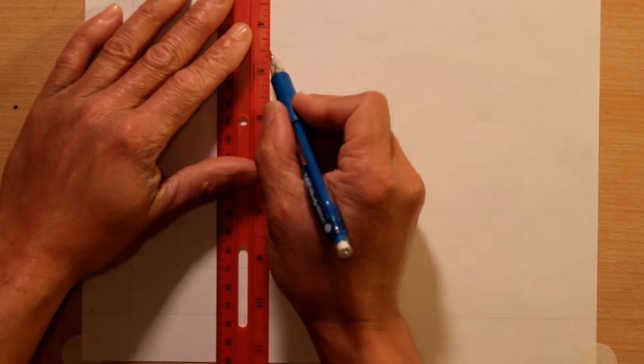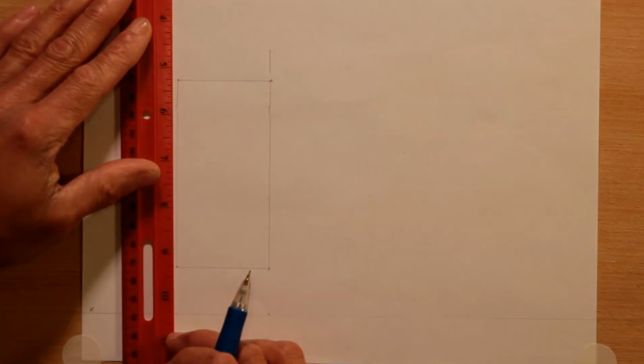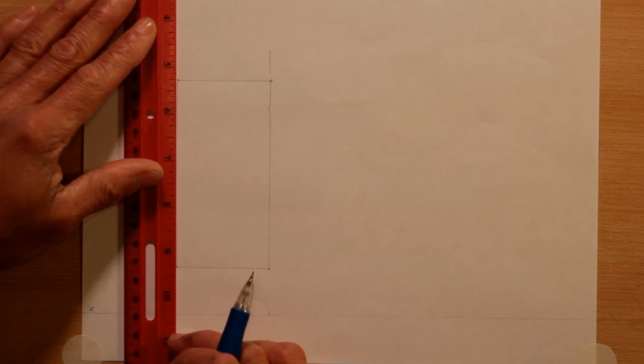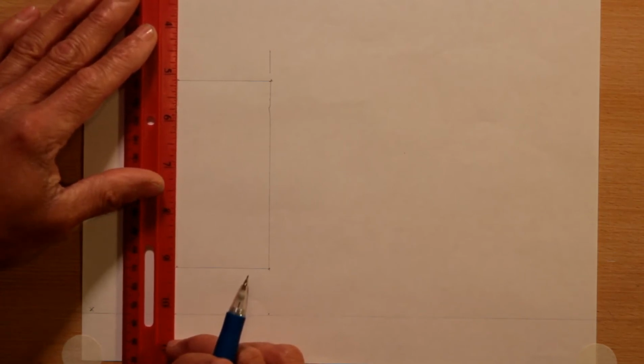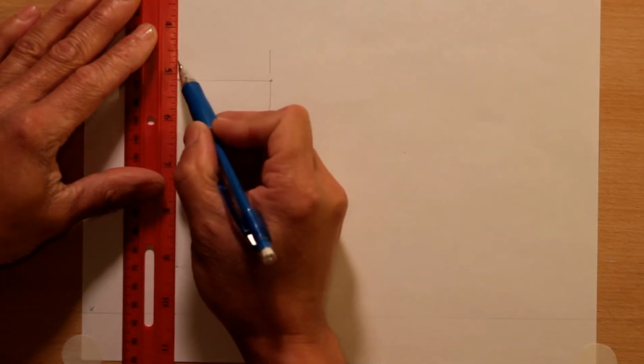Place your ruler on the vertical edge of your rectangle and draw a 1/2 inch line 1/8 of an inch above your piece. Give yourself a tick mark in the middle of your 1/2 inch line. Repeat this action on the opposite side of your rectangle, parallel to your first extension line.